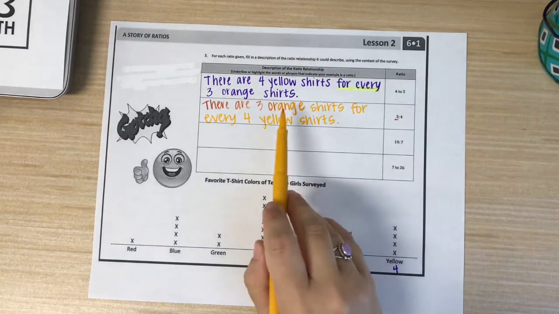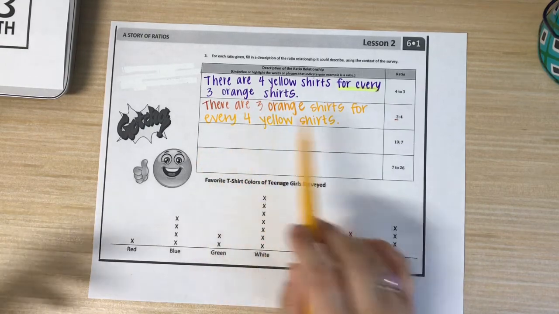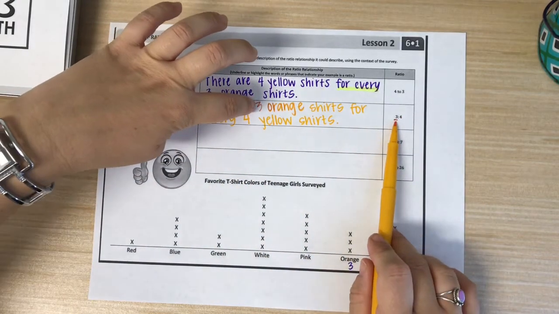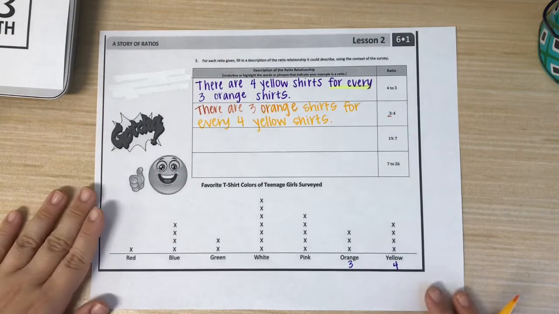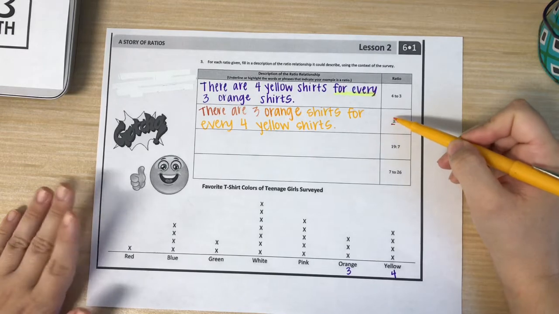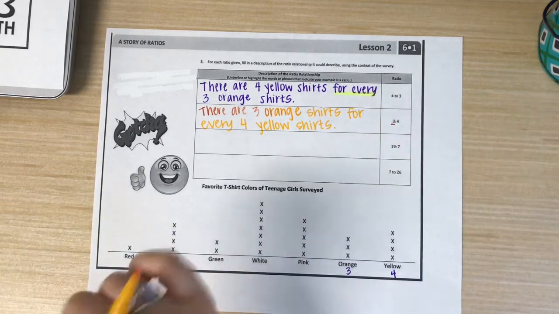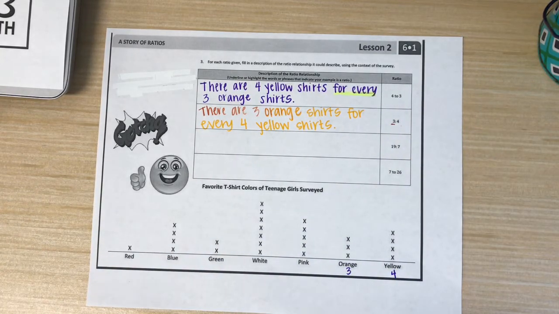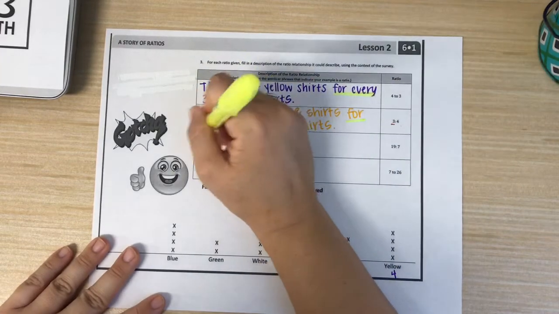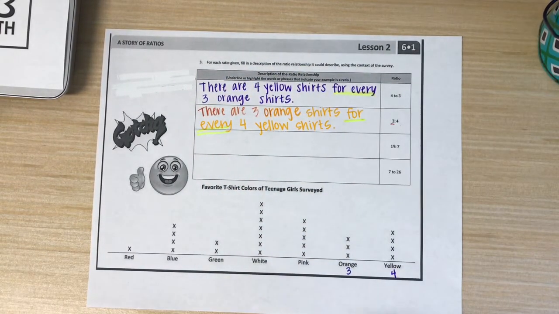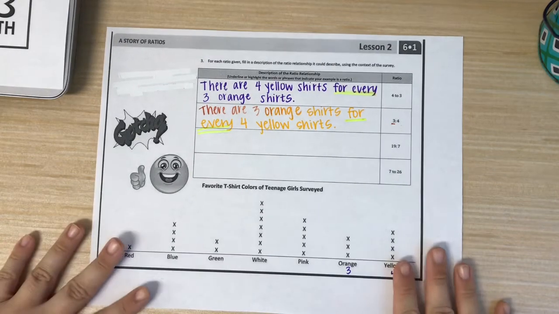Making sure that the relationship I've described matches the ratio: I mentioned 3 and then I mentioned 4 for yellow second, just as in the ratio 3 to 4. And once again, I'm going to be highlighting the words that indicate this example is a ratio. Just like the top one, those words for every are what make this a ratio because it's comparing. You're comparing 3 to 4.